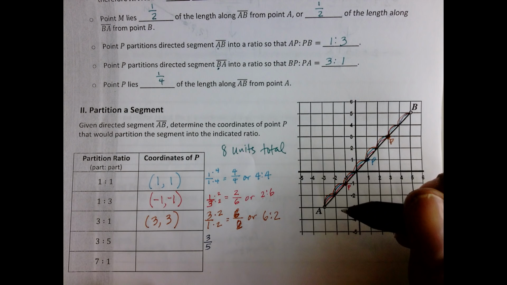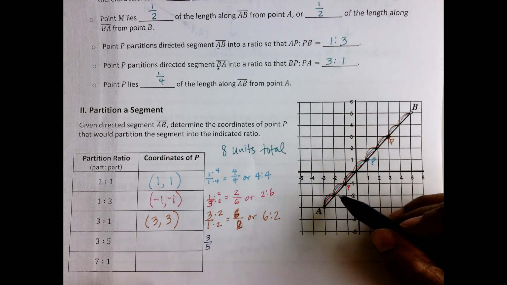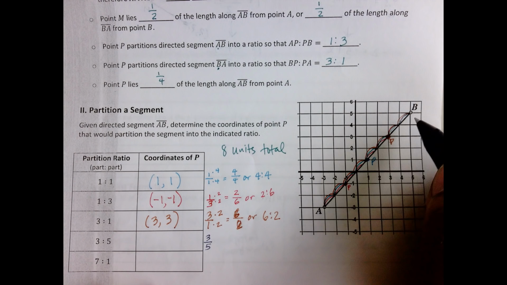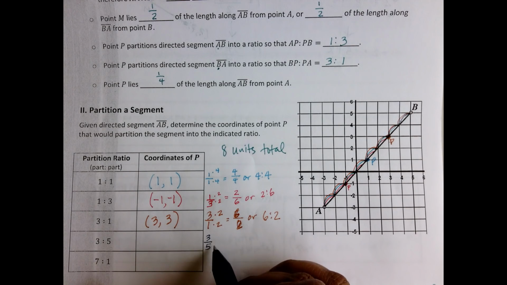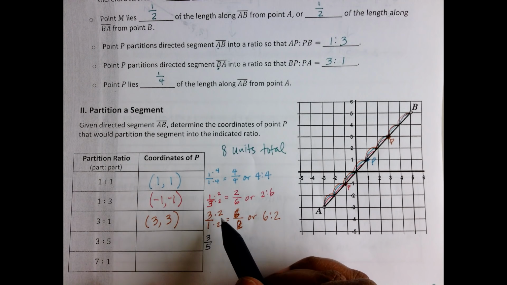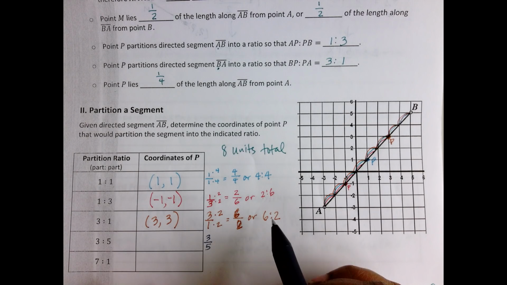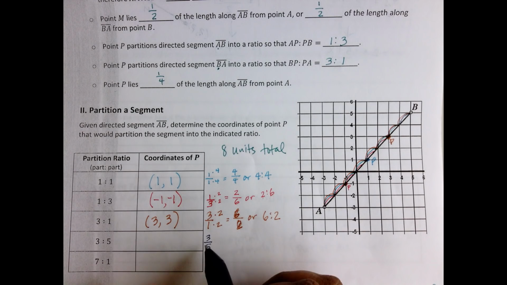So all I have to do, and I'm going to start doing the unit count down here so we can actually see it, is this: I don't have to change anything. I don't have to increase the fraction or the ratio in order to make it account for 8 pieces or 8 units. I can leave this the same.